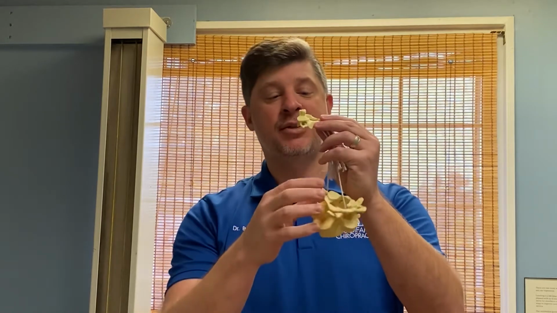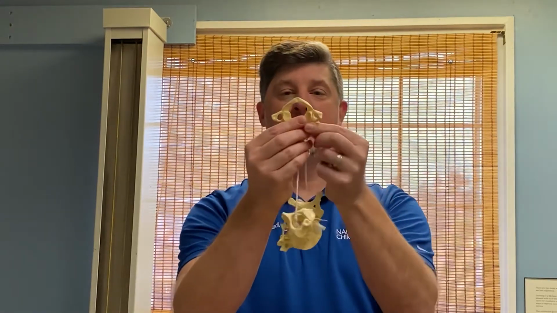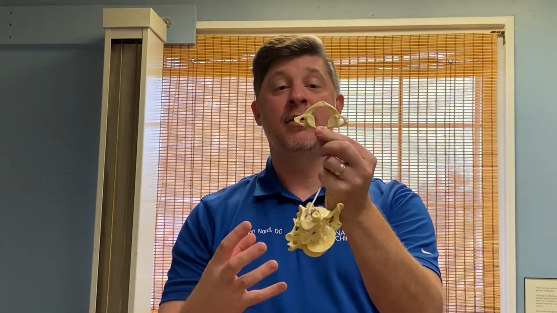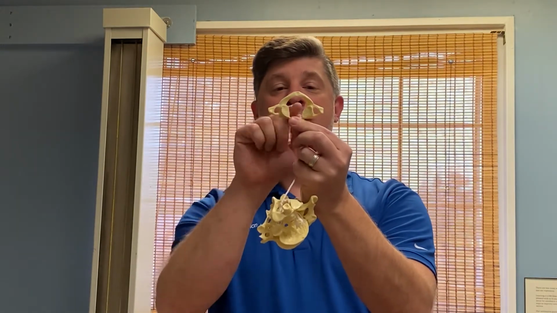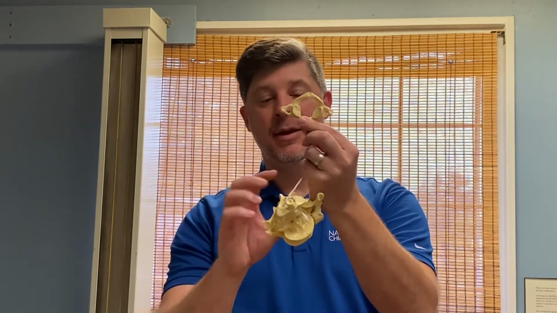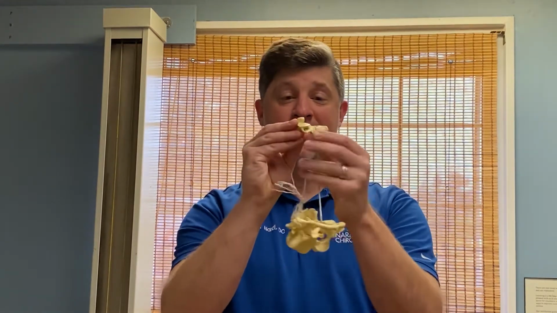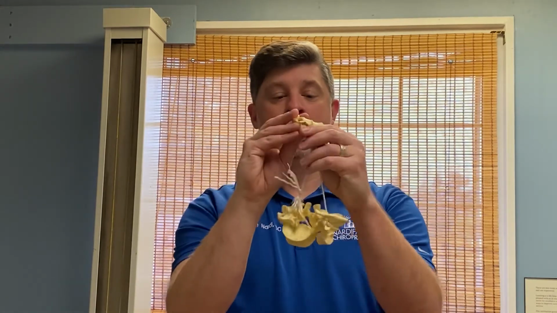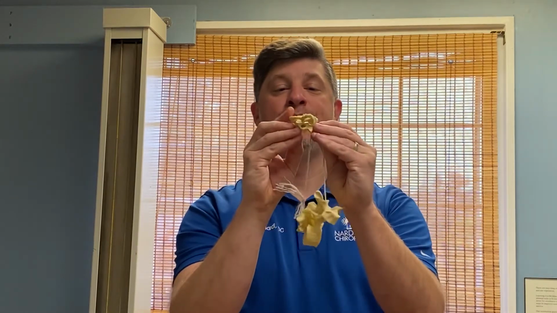But that atlas, this one, is designed to house and protect your brainstem. It is connected to your axis, which allows for rotation of the atlas.